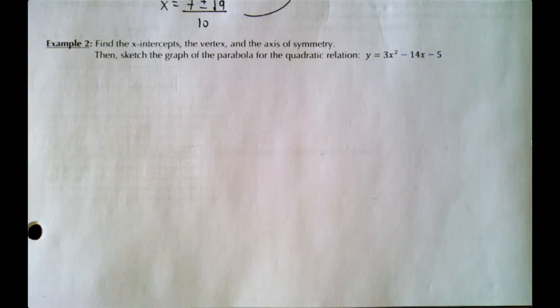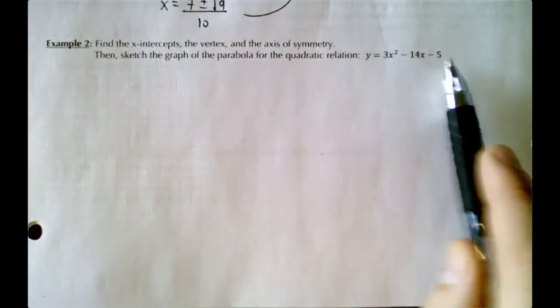You can check your work by factoring if it's factorable, because there are numbers that multiply to -15 and add to -14. You might be able to guess what those numbers are and show that by factoring, but we're going to use the quadratic formula. So let's use the quadratic formula to find our x-intercepts, and then we'll find the axis of symmetry, the vertex, and draw a sketch.